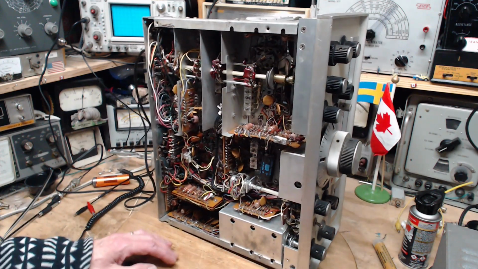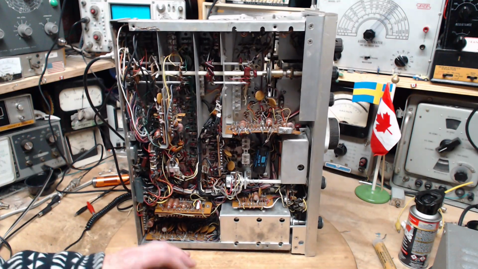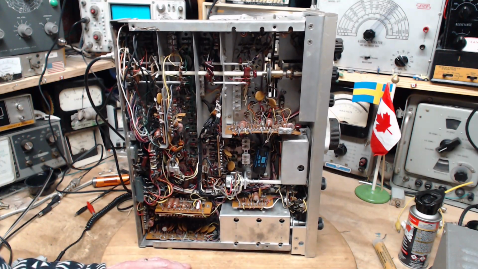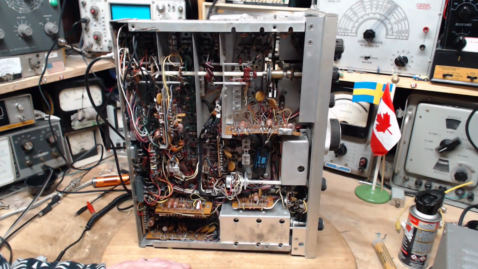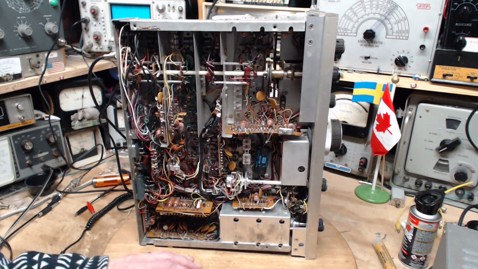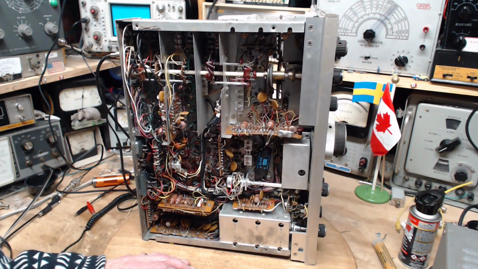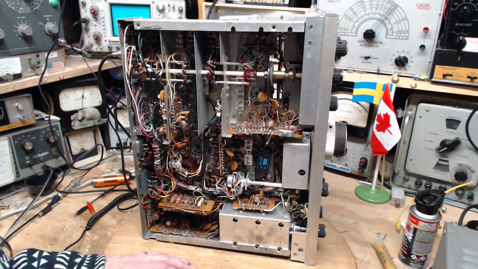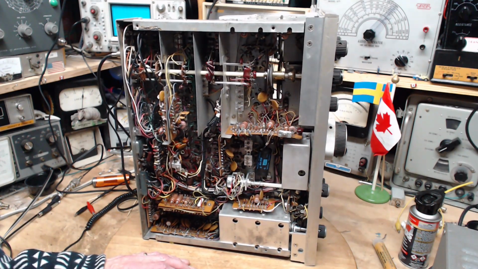Now, how does a radio mute? I would have thought they would mute it by doing something in the audio circuits that would cut it off. But they don't. They actually mute it part way, or maybe even in the early stages of the 230 kilocycle IF circuit, the final IF in this radio.